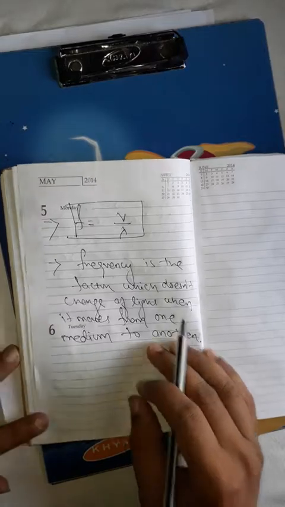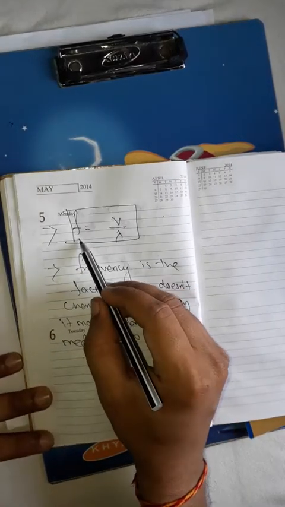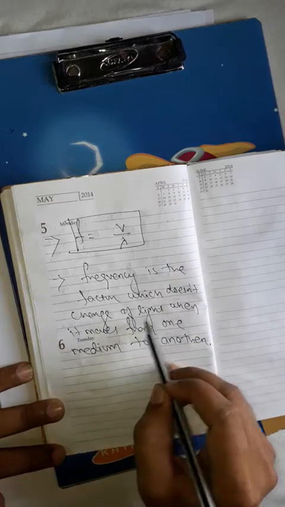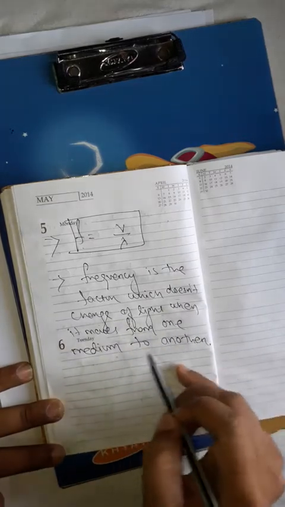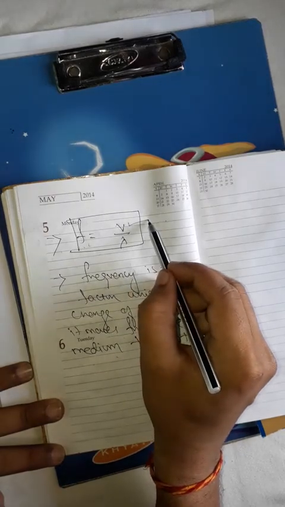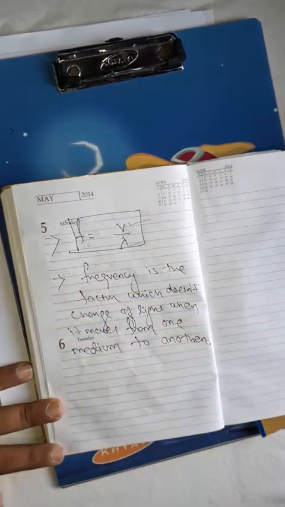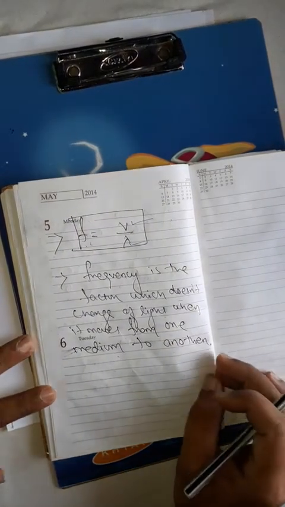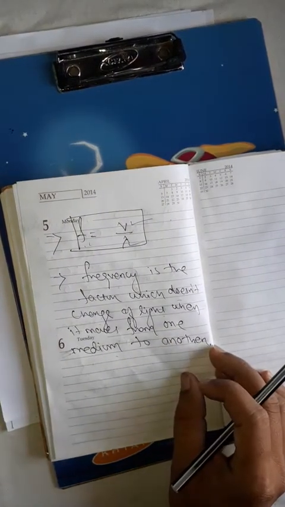One more factor: frequency does not change when light moves from one medium to another. Frequency depends upon the speed of light in the medium and the wavelength.